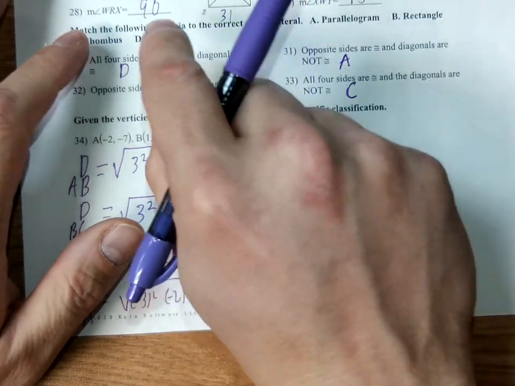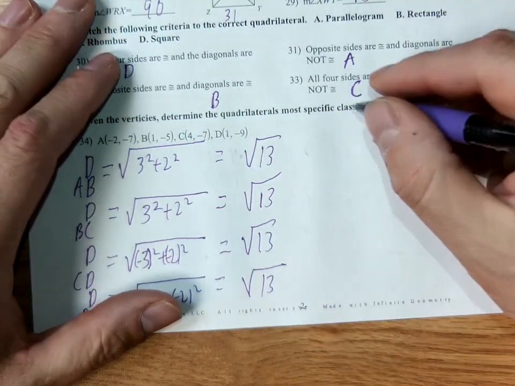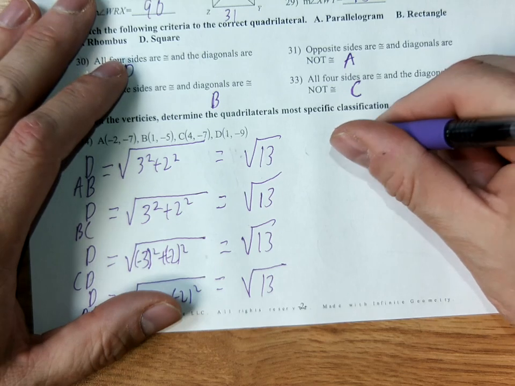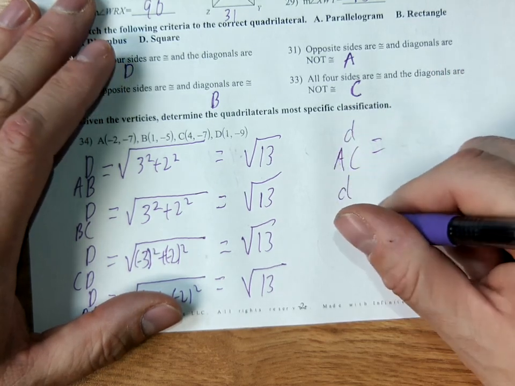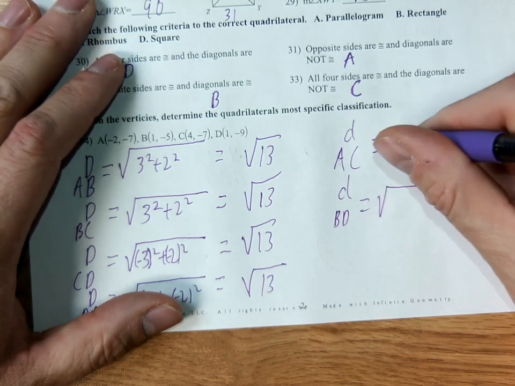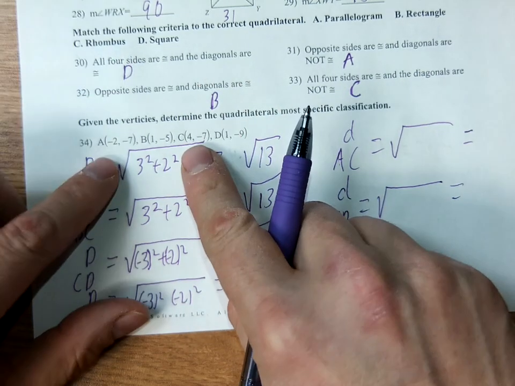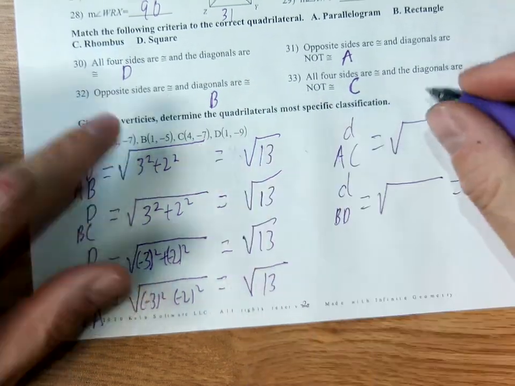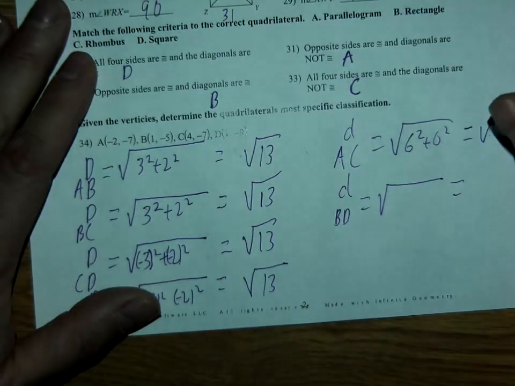So now I'm going to decide between rhombus and square by doing the diagonals. So distance of A to C and distance of B to D. To finish this question. So A to C, 6 squared plus 0 squared, square root of 36.